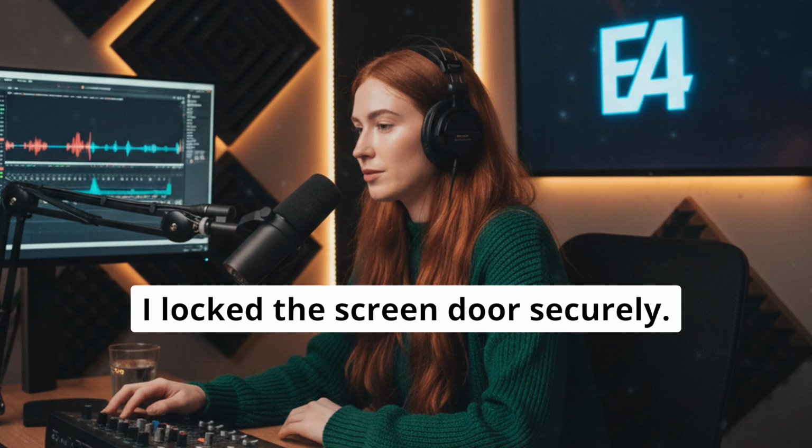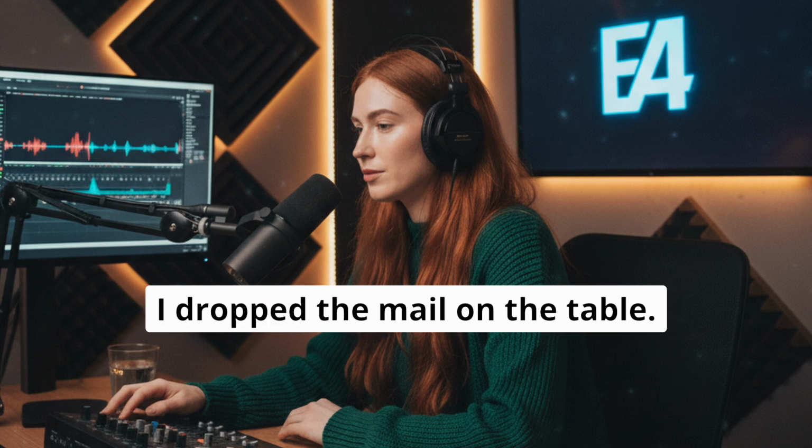I locked the screen door securely. I locked the screen door securely. I dropped the mail on the table. I dropped the mail on the table.